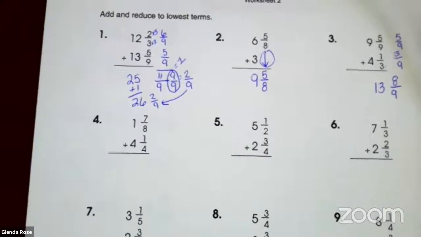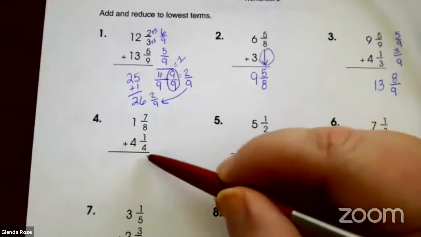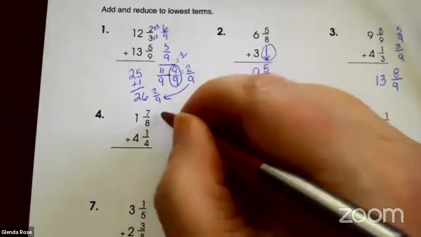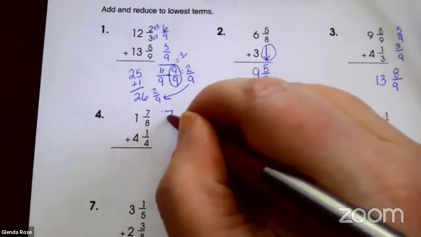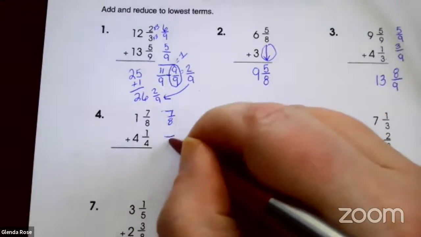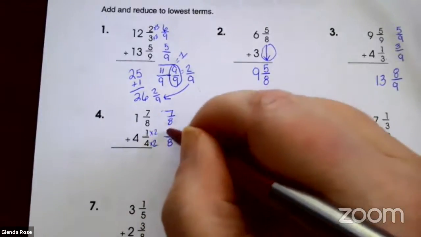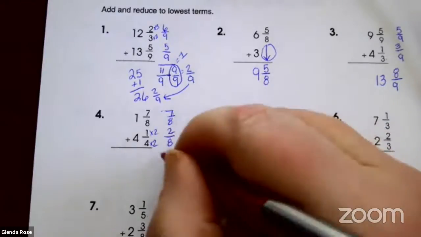I hope this is getting easier. I have different denominators. First step, check the denominators. 8 is a multiple of 4, so I know that we can use the 8. So I'll just put the 8 over here, 7/8. 4 times 2 is 8. 1 times 2 is 2. So 7 and 2 is 9/8.